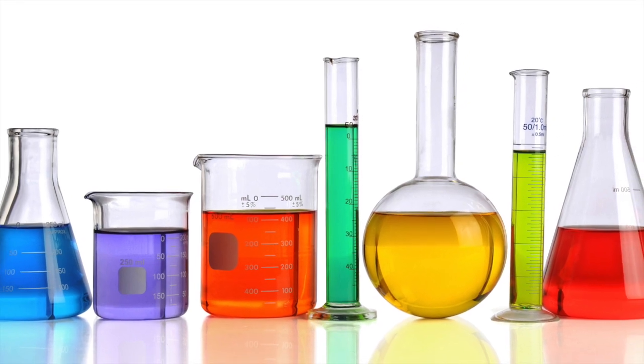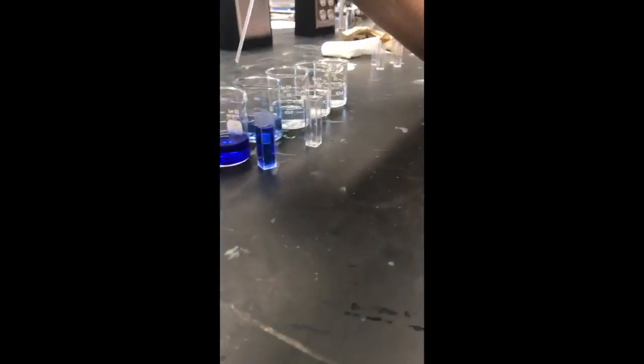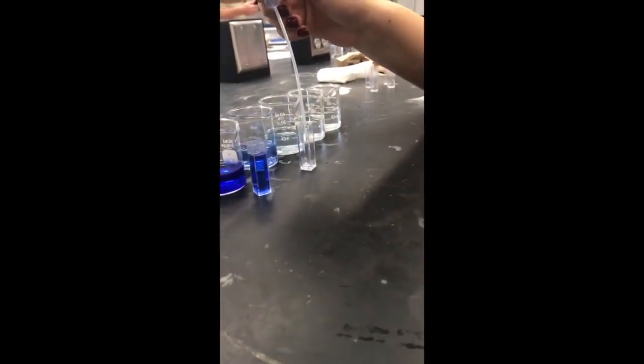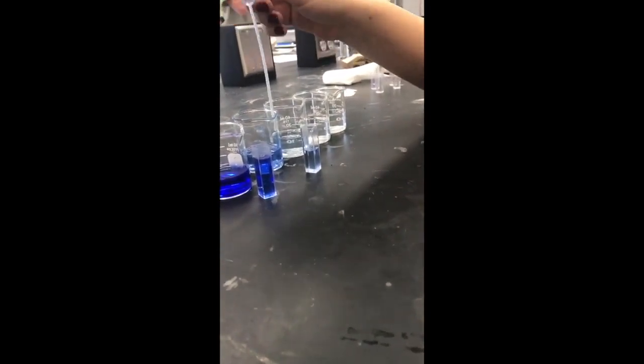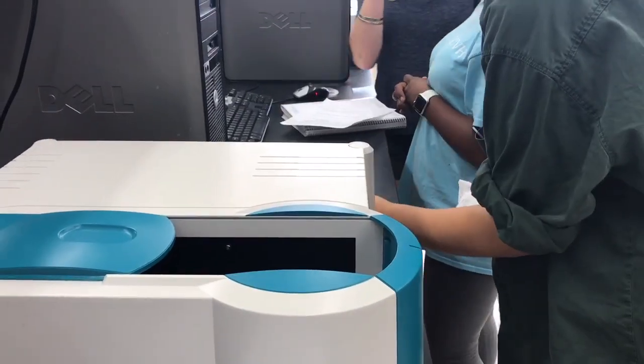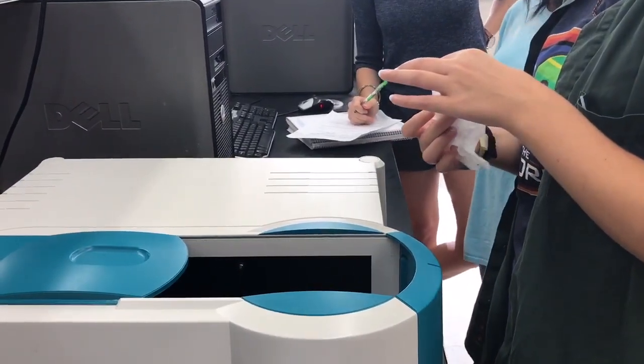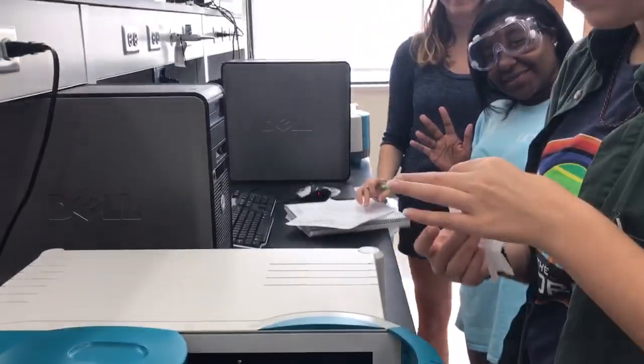Now we're ready to actually start the lab. First, use a pipette to transfer dilution and stock solution to cuvettes. You need at least one stock solution cuvette and one blank cuvette to zero the spectrophotometer with. Once you have your cuvettes, move to the spectrophotometer. There you need to zero the instrument with your blank cuvette.